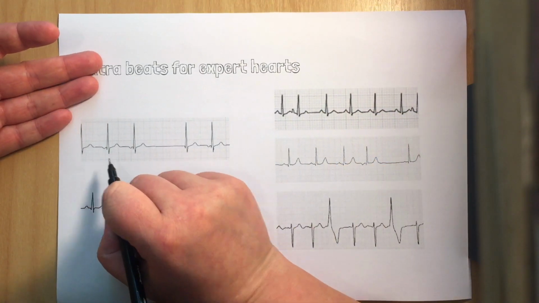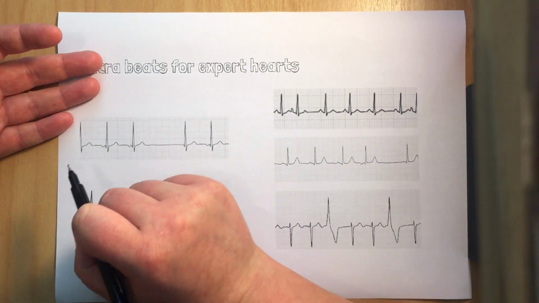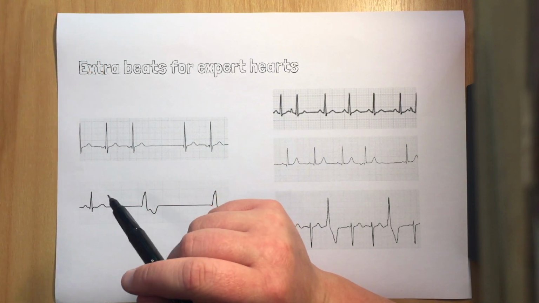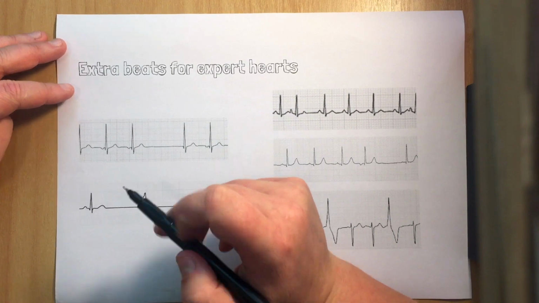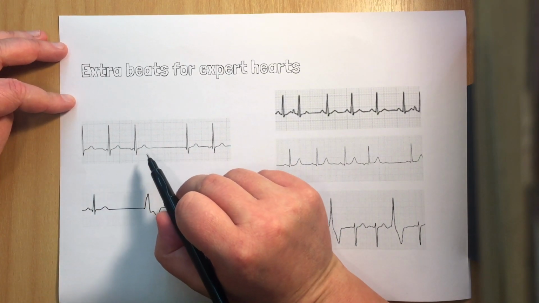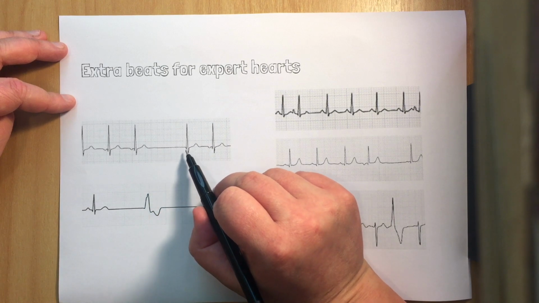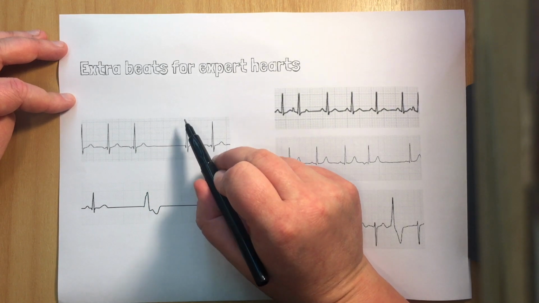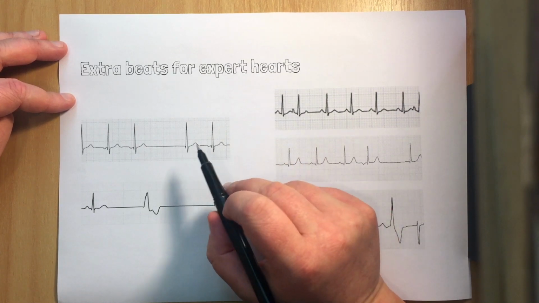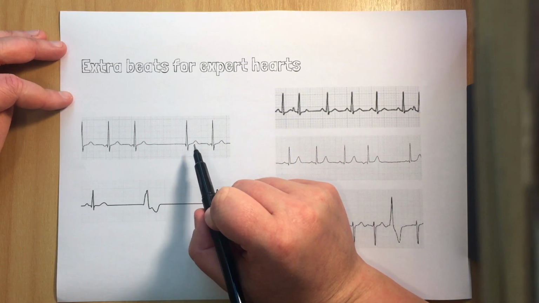So in this one, these are sort of abnormal looking P waves, aren't they? They're upside down, but we're just going to ignore that and pretend that they're not because we aren't interested in that for the moment. So we've got sinus beat, pause, and then no P wave, but there is a narrow complex QRS that's come in here. And so no P wave, but a narrow complex.